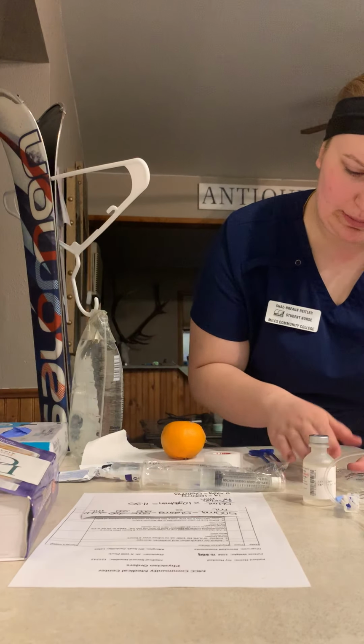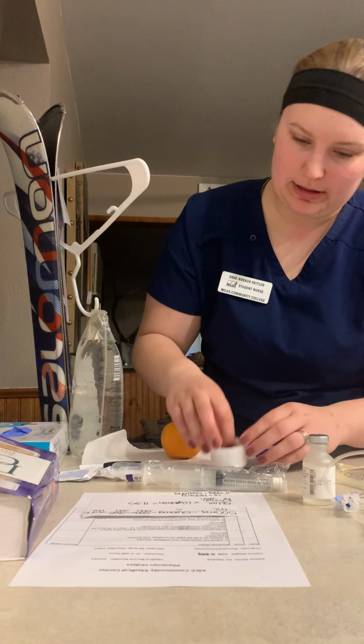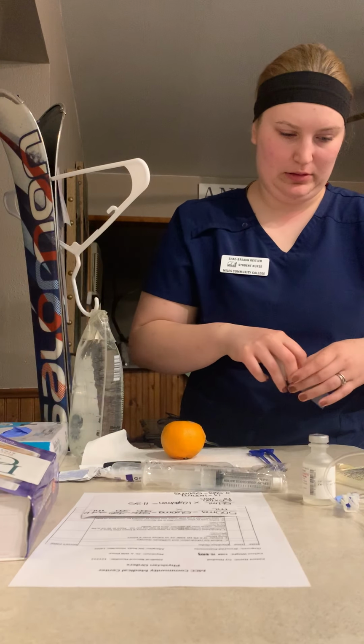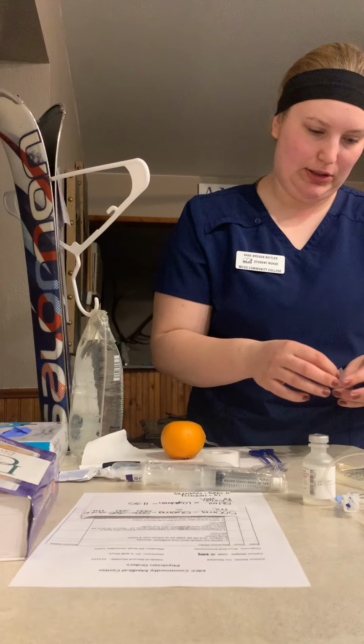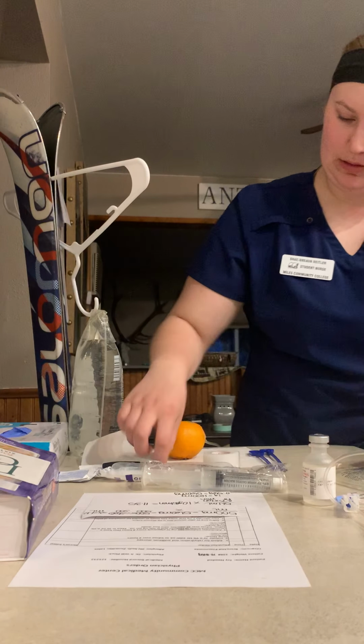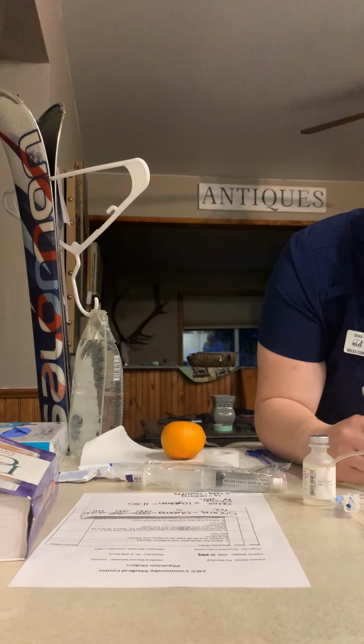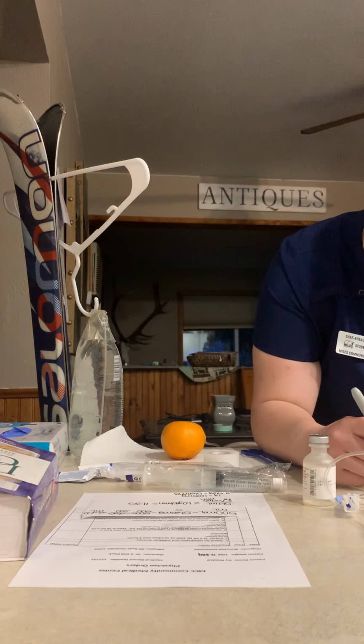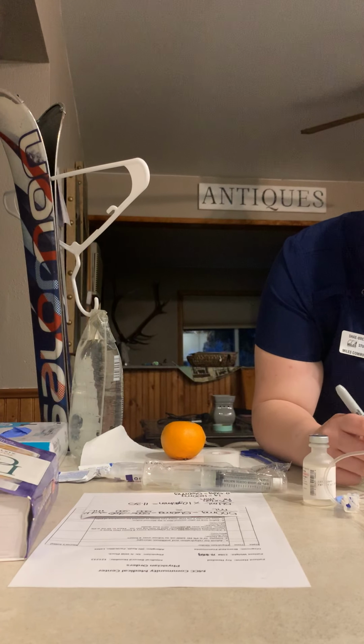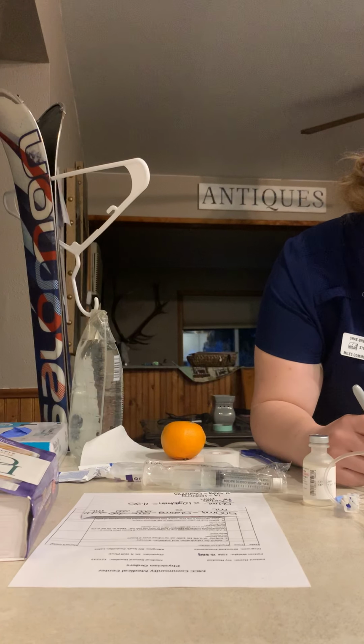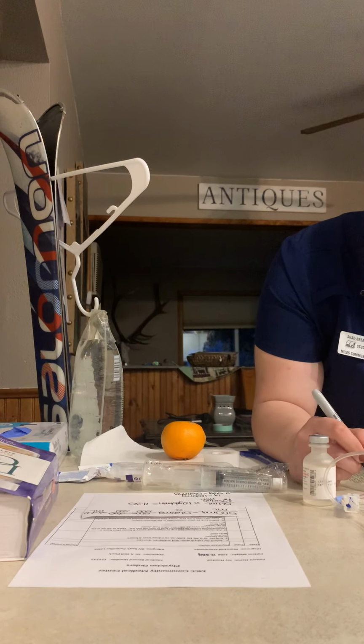And again, just check and make sure you got that sodium chloride, 50 milliliters. And I'm going to label this one. Patient name. Date. Time. Initials.